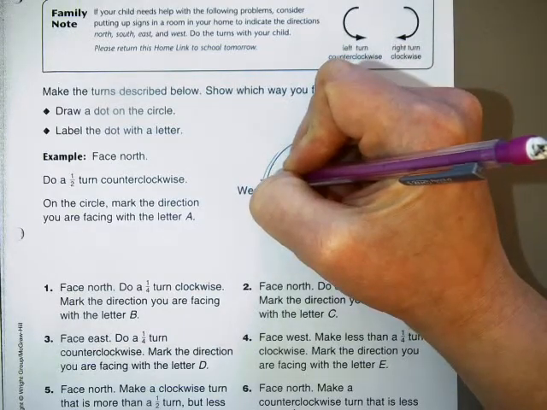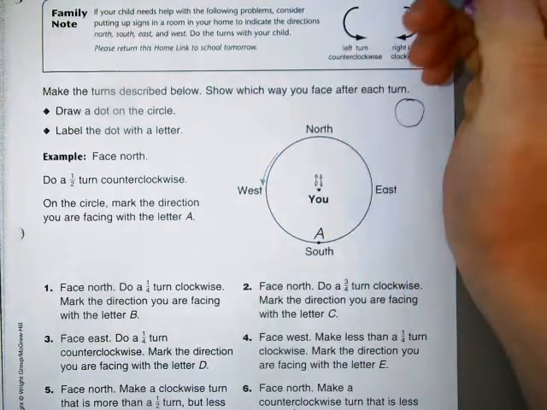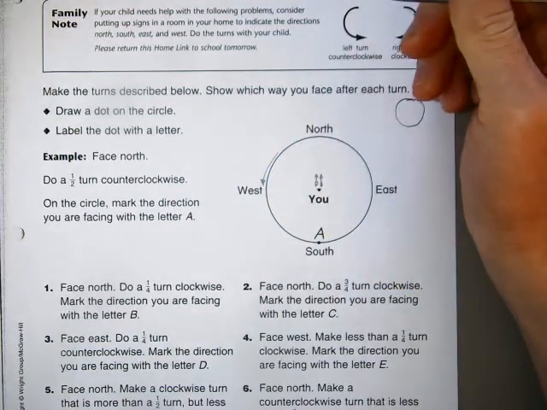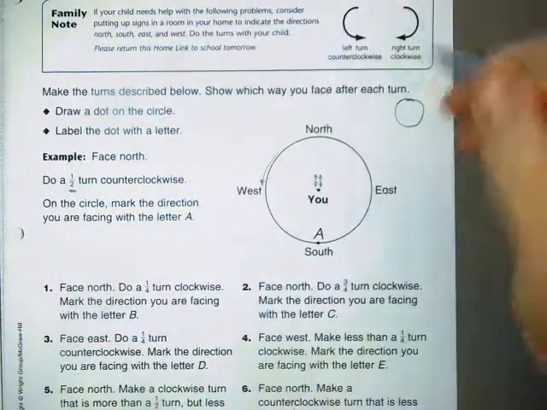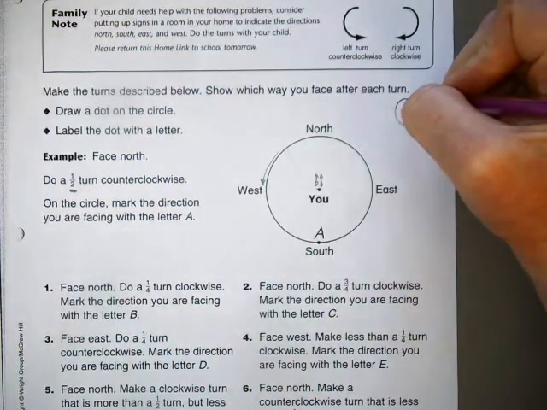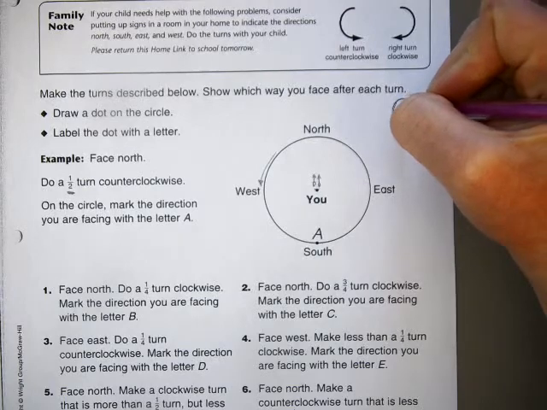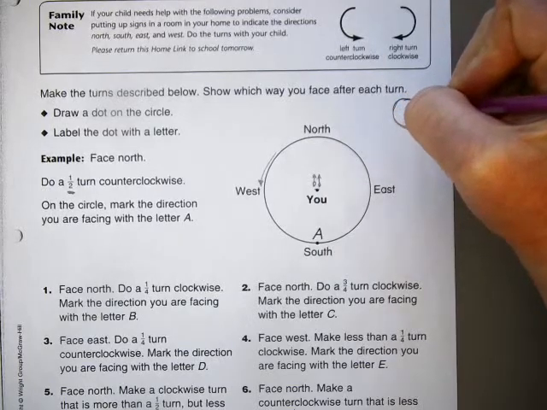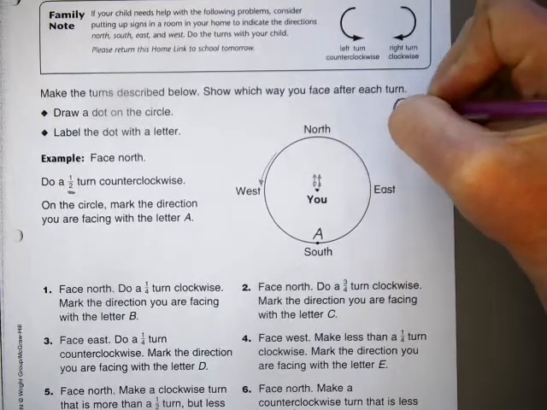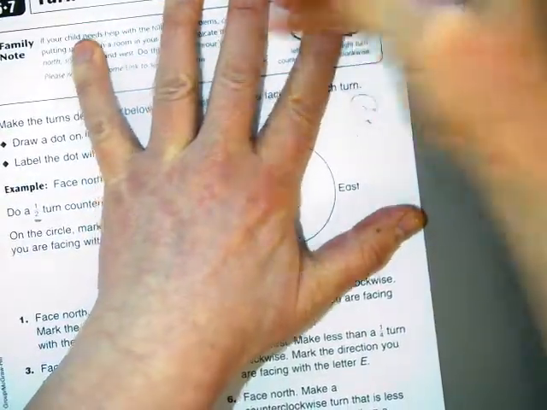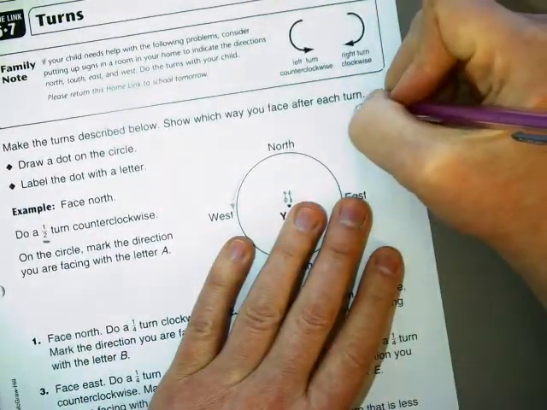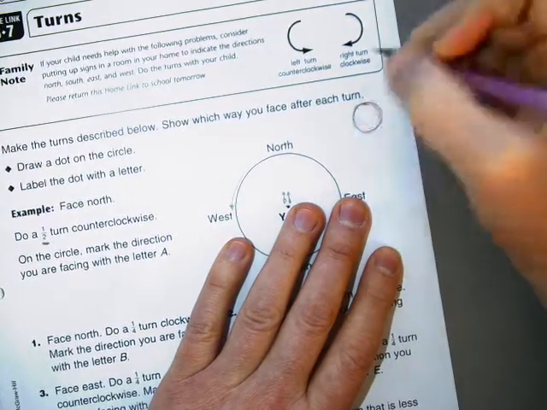You're going to be turning this way, which is to the left, and you have to go 1/2 of a turn. This is counting a whole turn as if you were to start here and go all the way around. That would be one whole turn. Oops, it's not coming out very neat here. So, if here's my circle, let's say I start here.